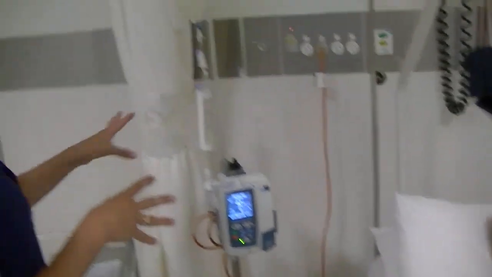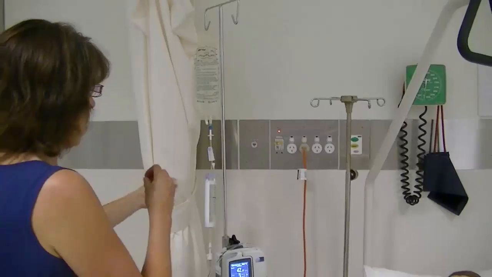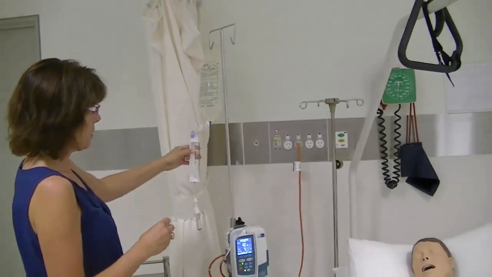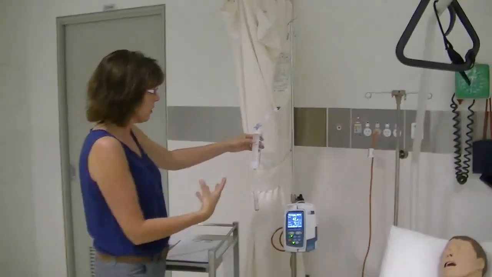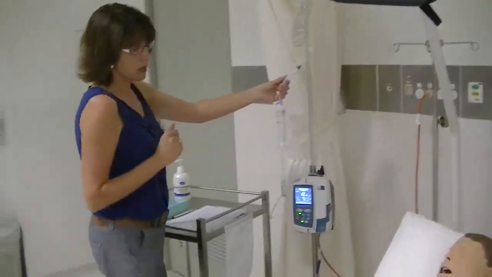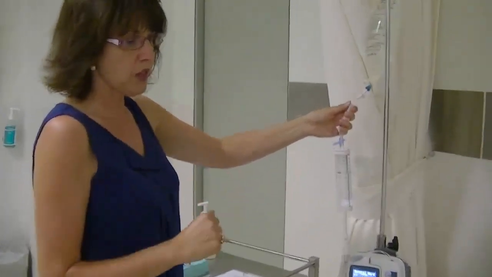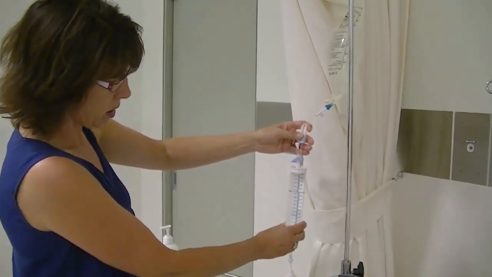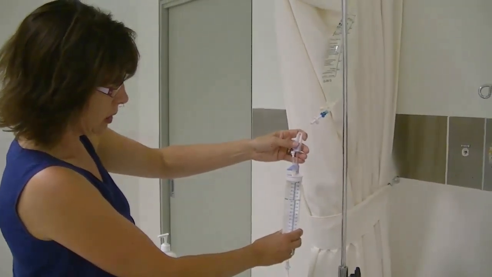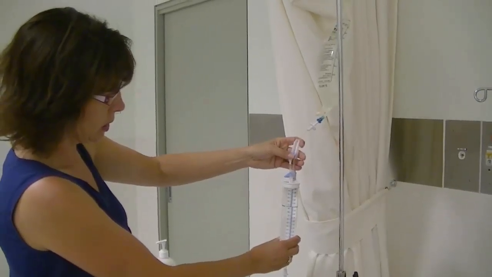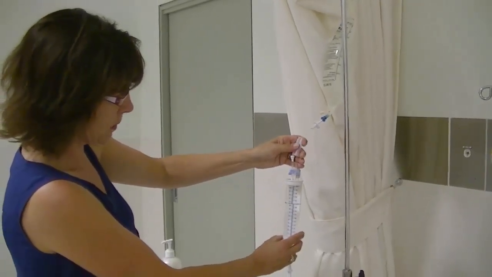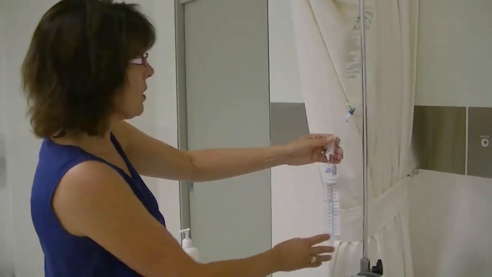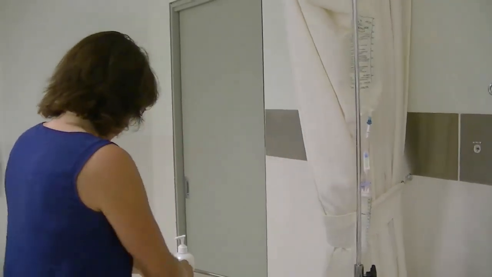Because I'm putting a concentrated drug into the burette, I need to put more fluid into the burette first so that the drug becomes dilute. It said fill to a desired volume. 50 to 100 mils is desirable. Okay, so I've put, what's got 70 mils in it so far.